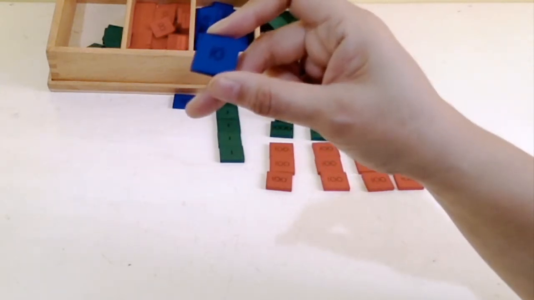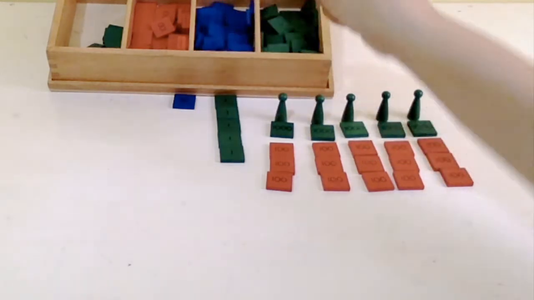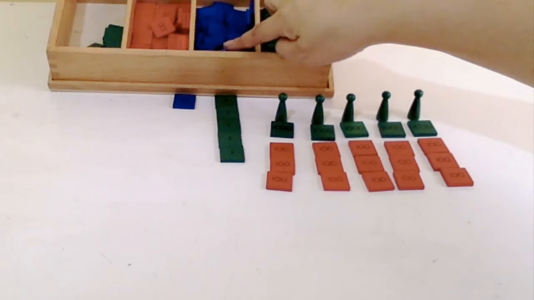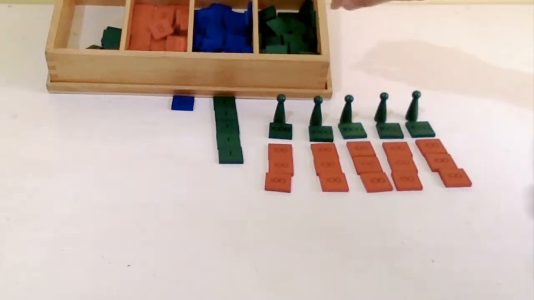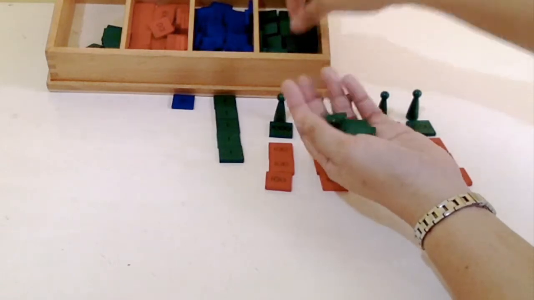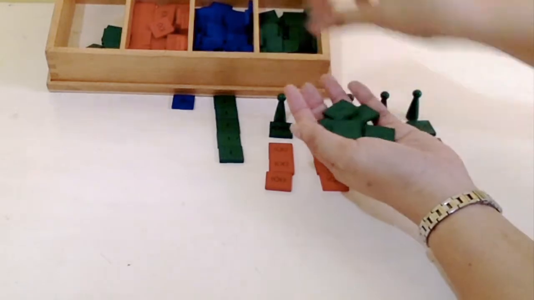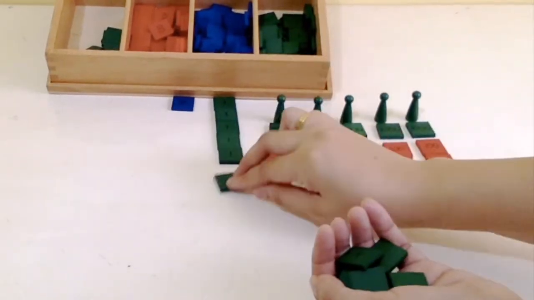How many units are there in 110? You're right, there are 10 units. So let's put it there and let's exchange it with 10 units. 1 unit, 2 units, 3 units, 4 units, 5 units, 6, 7, 8, 9, 10. And let's lay them out here.